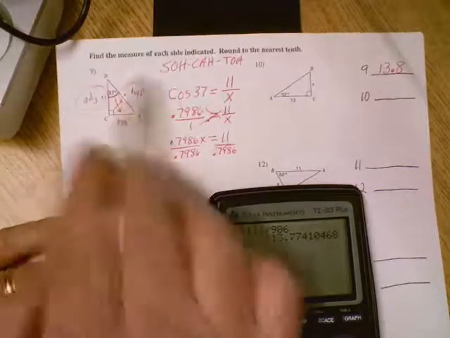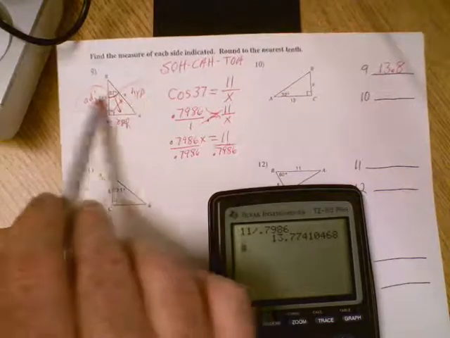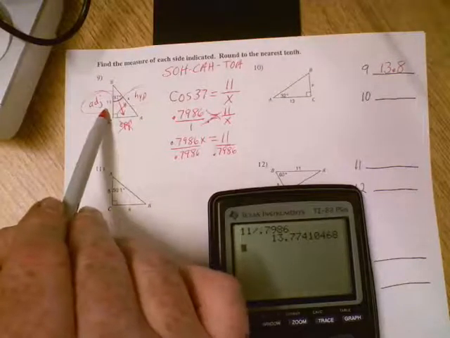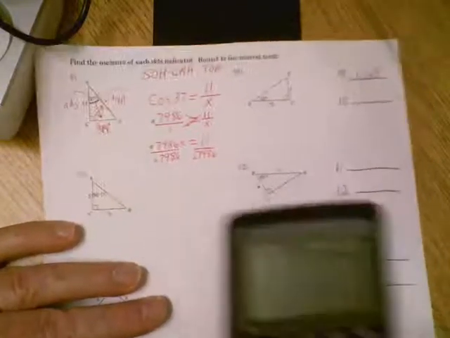Remember to look at that and make sure it makes sense. 13.8 should be bigger than the other 2 sides. Well, we know it's bigger than that 11, so that sort of makes sense.